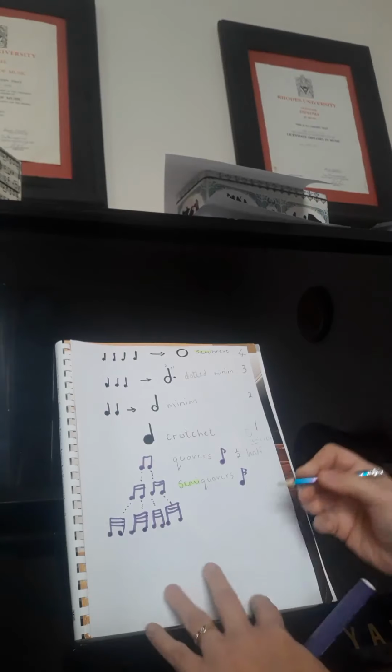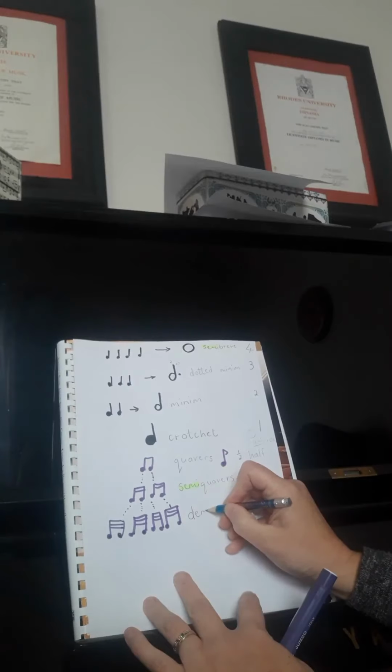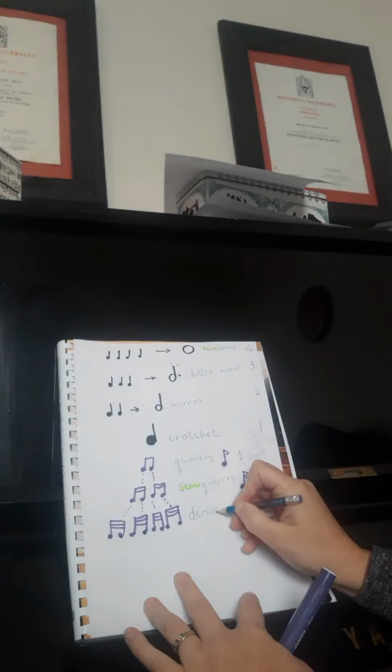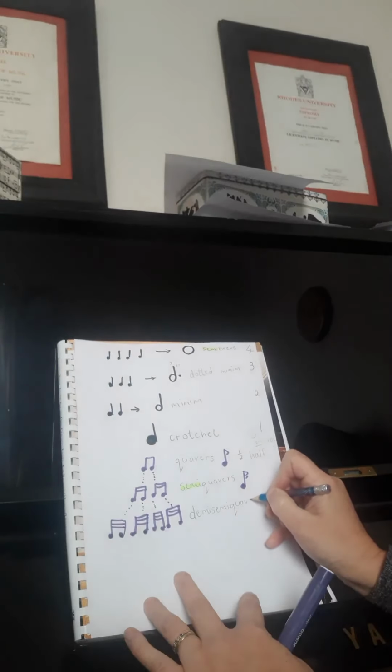So here's a question for you. Firstly, what is its name? How do we get smaller than semi? Is it a semi-semiquaver? Almost. Demi. Semi. Quaver. Demi-semiquavers. And this little one standing on its own is going to look like this.